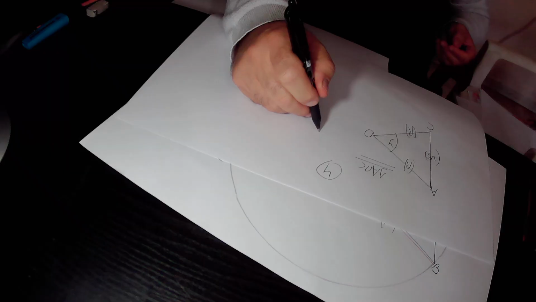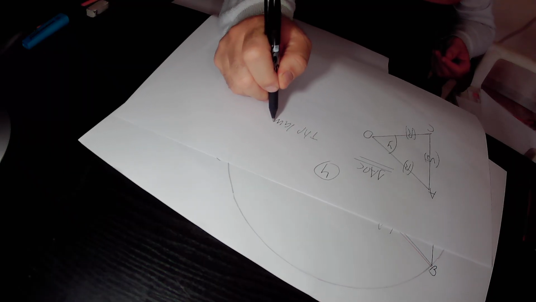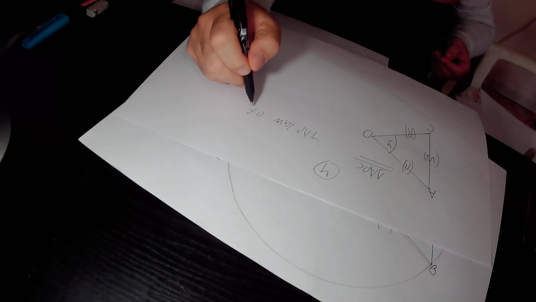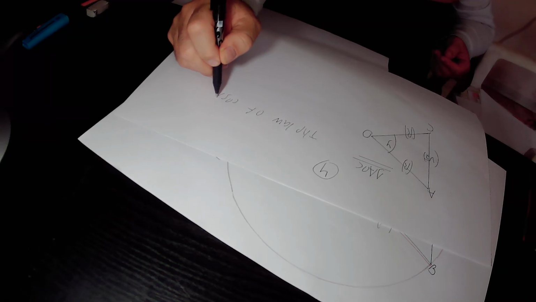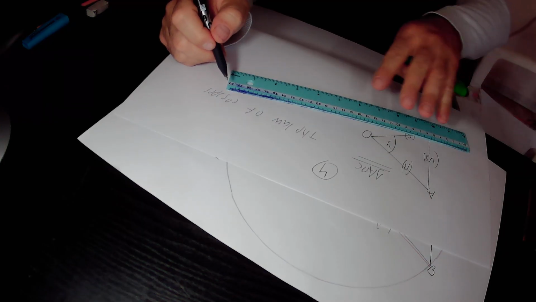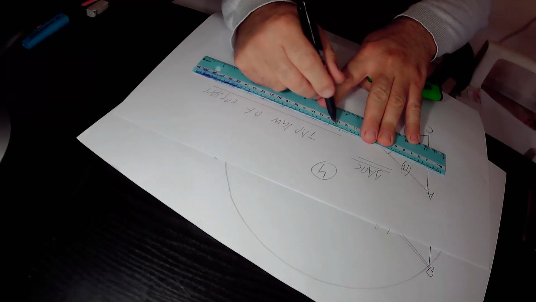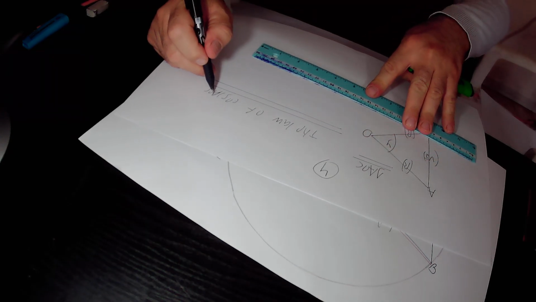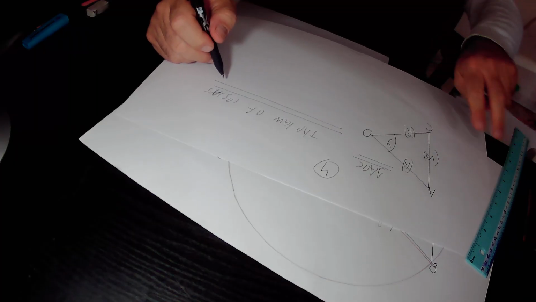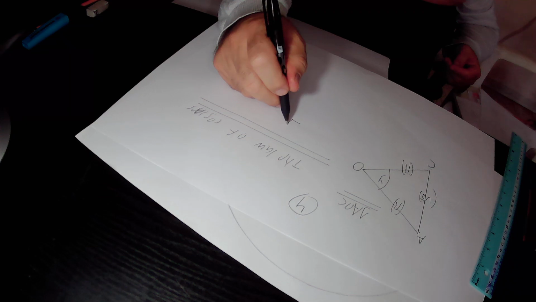According to the law of cosines, in triangle AOC, this will be equation 2.